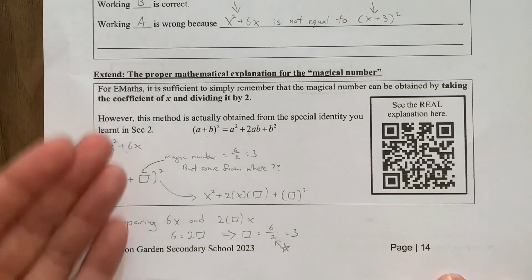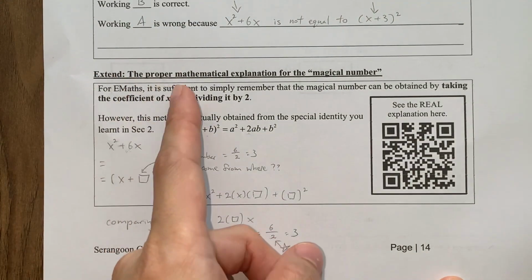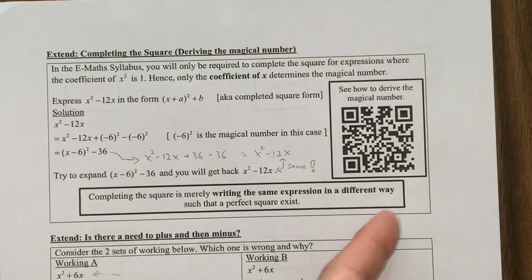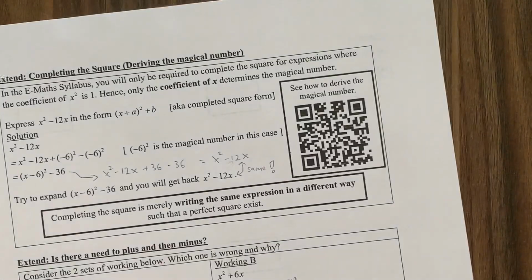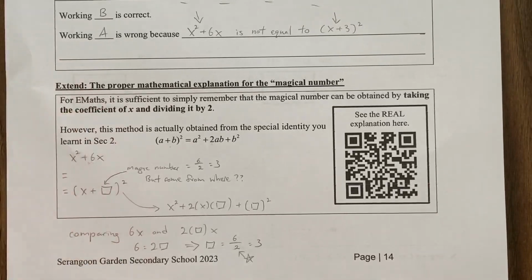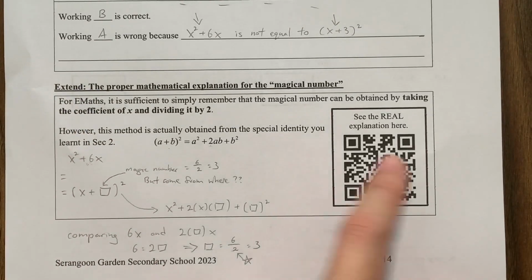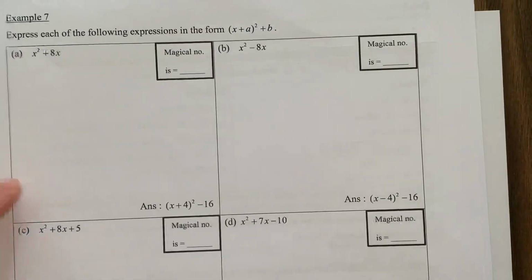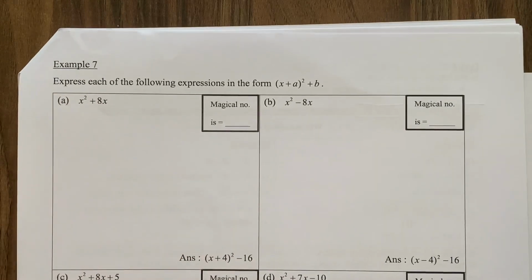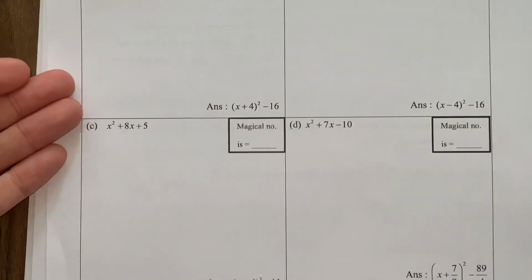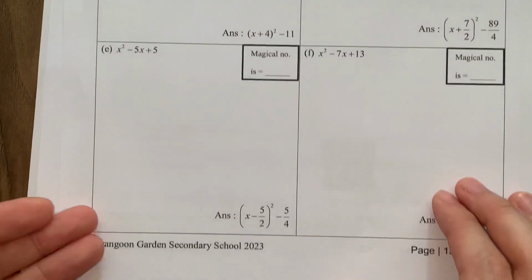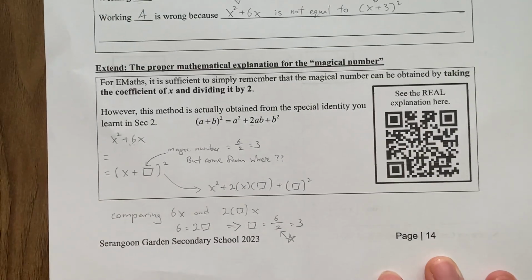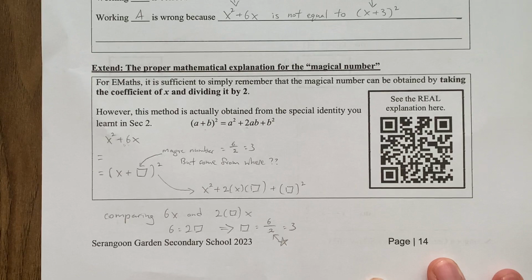The next part will be to actually see the real explanation of where the magic number comes from. Earlier, this was a memorizing, mechanical way that doesn't really explain why this happens. This video actually explains the real reason where it comes from. But I suggest that you flip to the next page and do example 7 first. Let's get to being able to do it first. Once you are comfortable doing it, I suggest you come back to this video, and from there you can probably understand it better. So that's all for this part of the video. Thank you and bye bye.